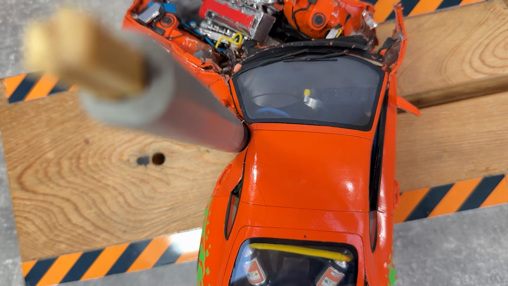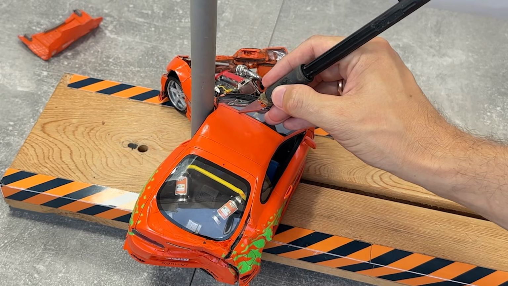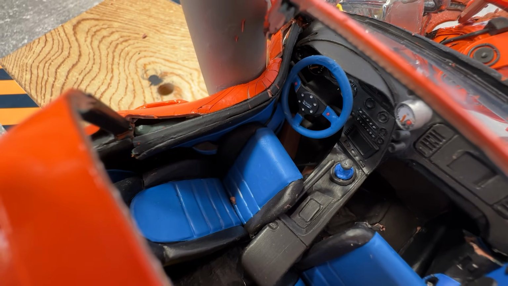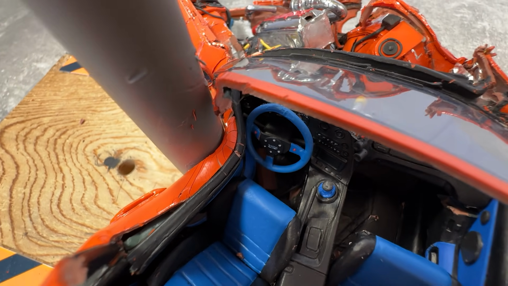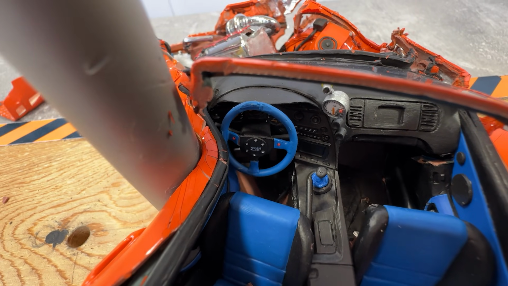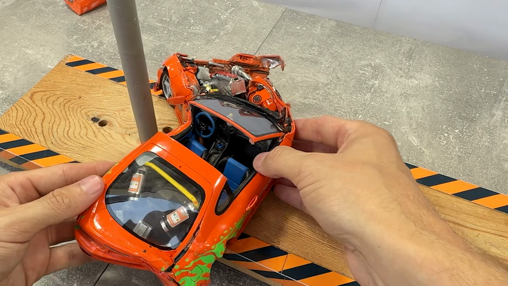Now I want to cut off the roof and look at the damage inside. I make 2 cuts like this and remove the roof. And this is what we see inside. The door was bent very badly. The seat was pinched and slightly affected the steering wheel. I'll try to repeat this in the game.